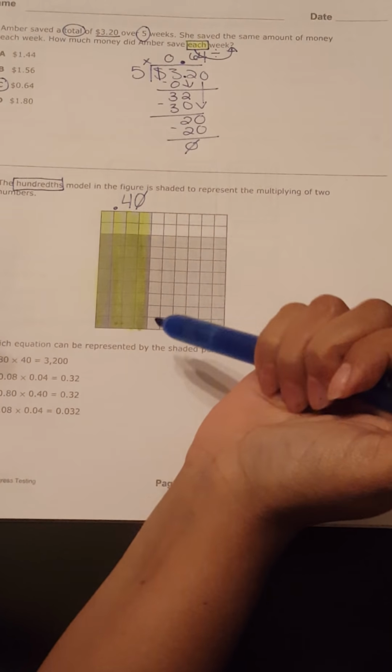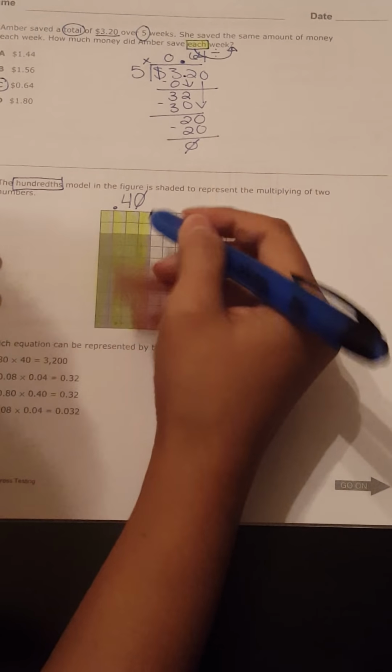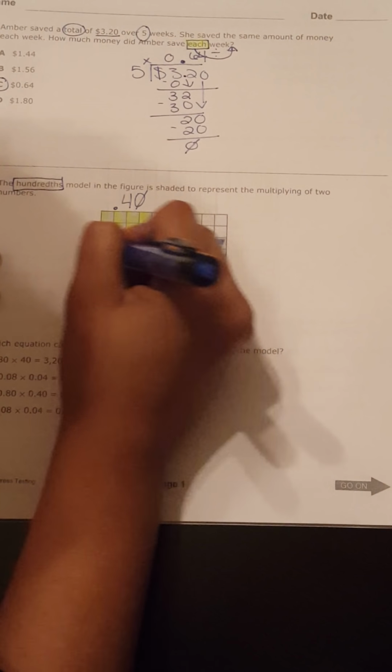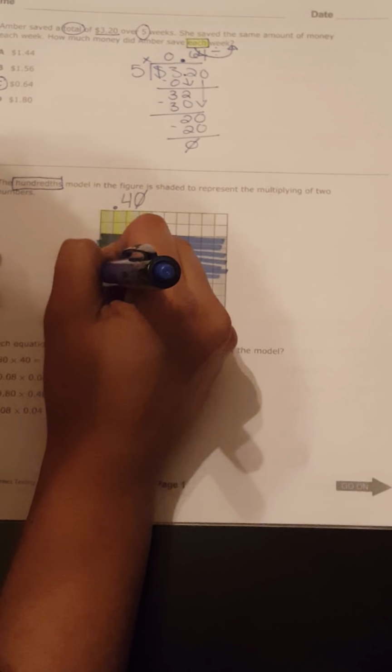Now we need another highlighter because now we are going to shade in horizontally. So this is 10, 20, 30, 40, 50, 60, 70, 80.